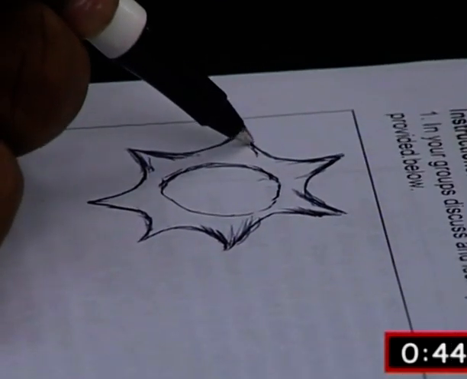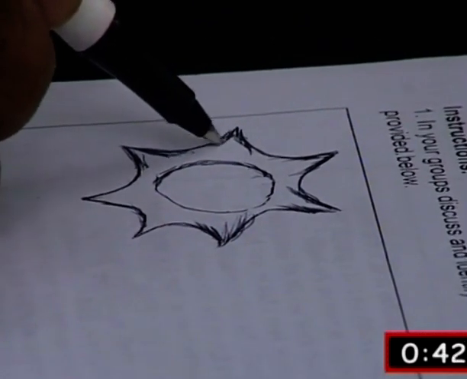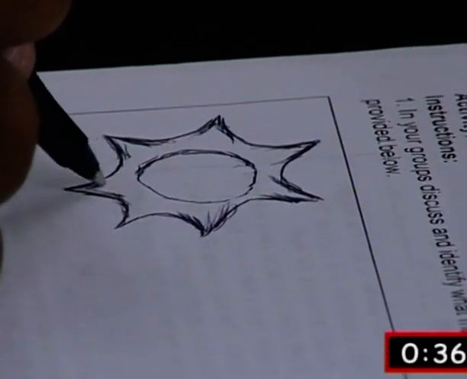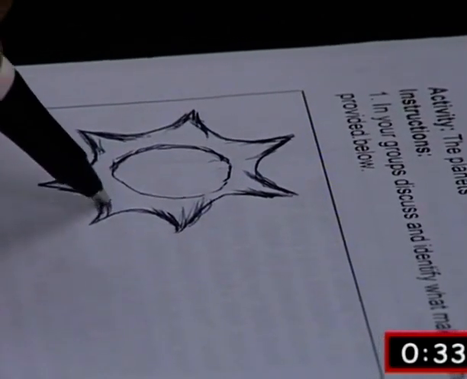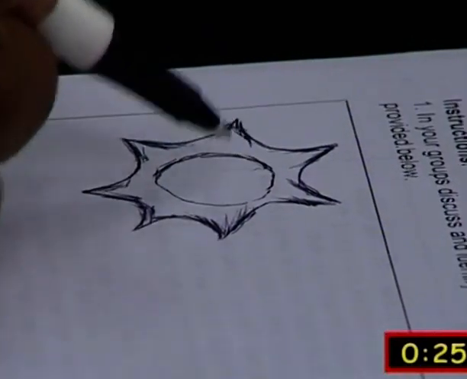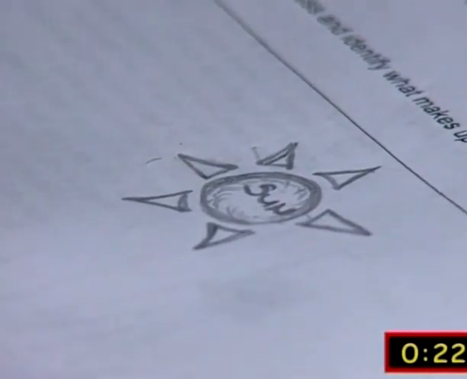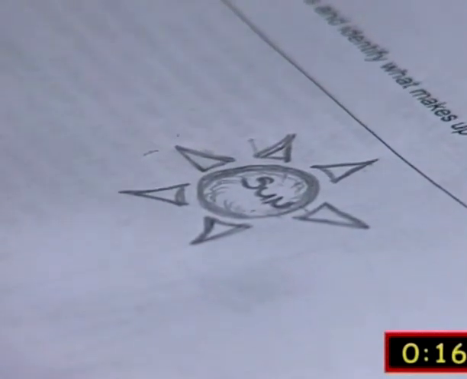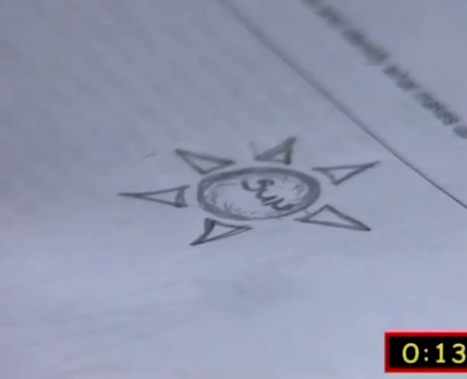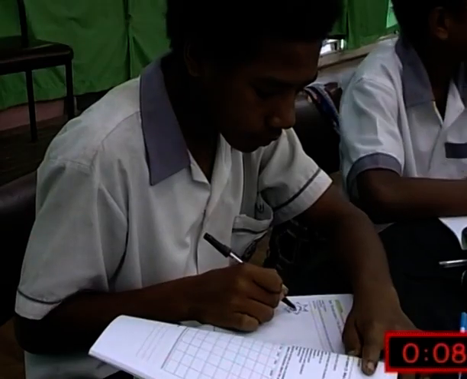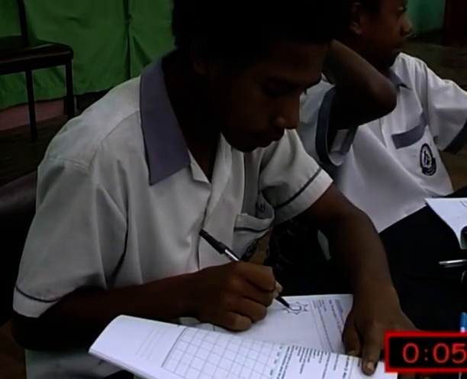And why did you choose to draw that particular thing? Okay, what is this?